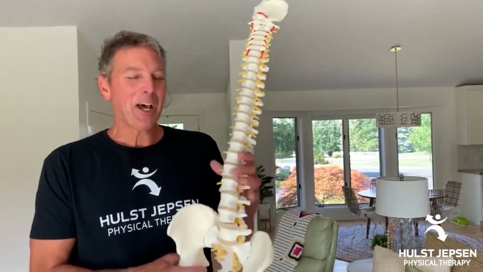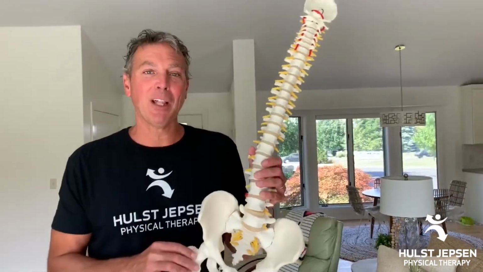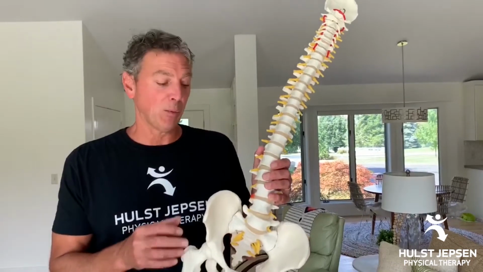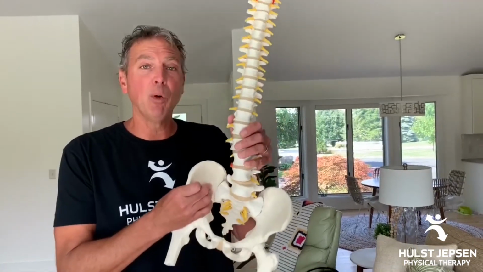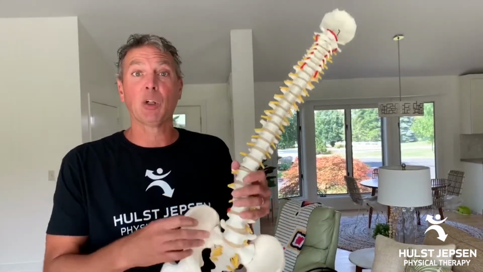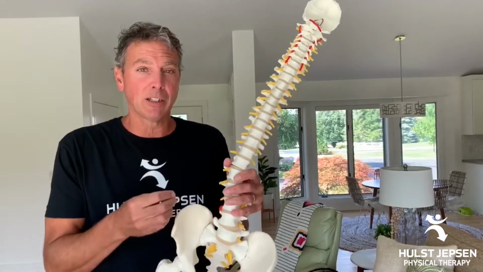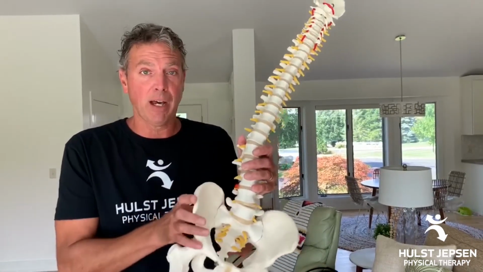For today's tip, I want to talk about the role of stretching in dealing with low back pain. A theory as to why low back pain develops is because we have stiffness in our hips, and we compensate for that stiffness by moving more through the spine and creating instability in our spine, especially at L4 and L5.